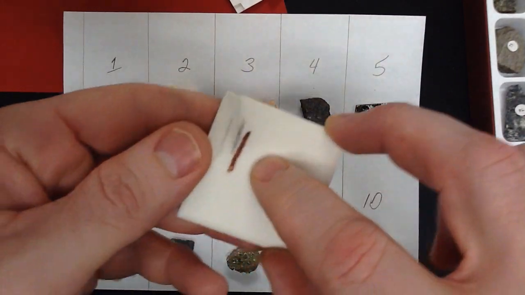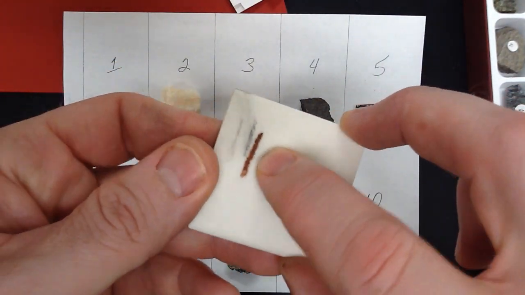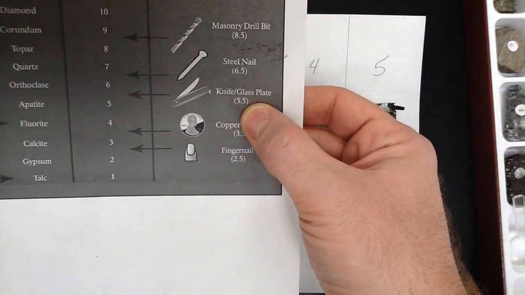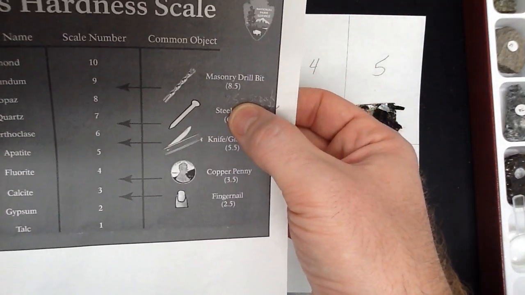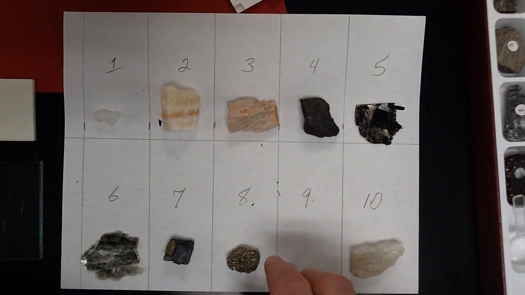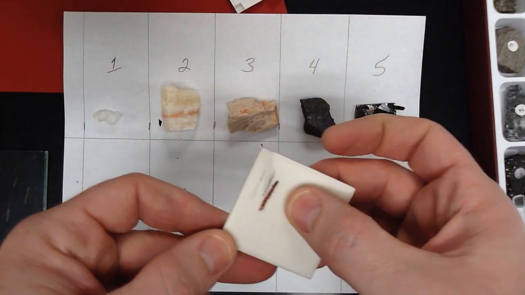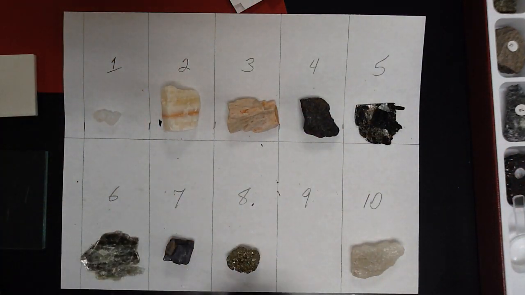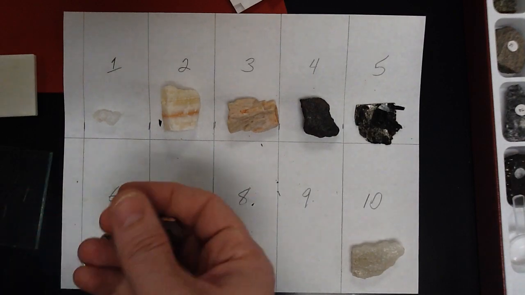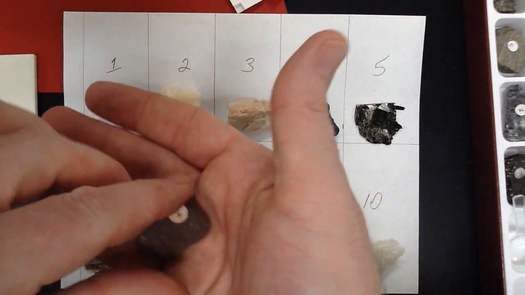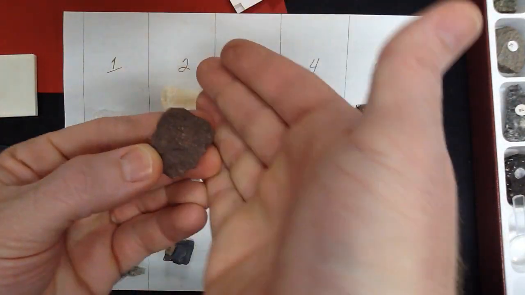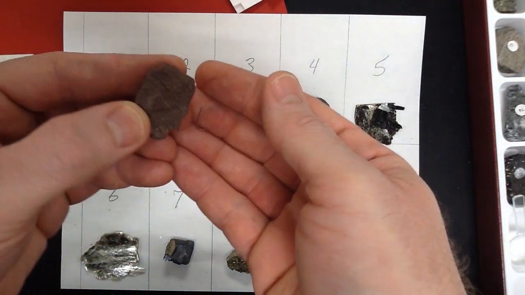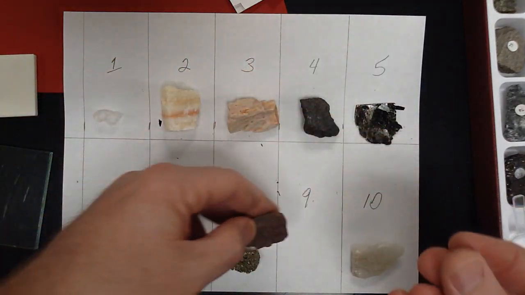Does leave a streak behind, and I think you can see this streak is like a dark red color. So it's going to be somewhere in between a 5.5 and a 7.5 on the streak plate. And you see the nice color there for the streak. That should help you identify what mineral it is. Also, real quick, we'll do the magnetic test. And this one is not magnetic at all. It's just falling right off, so no magnetics with this one.